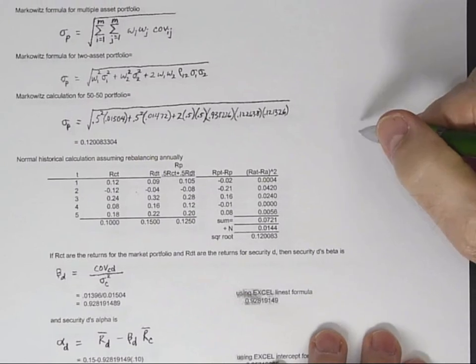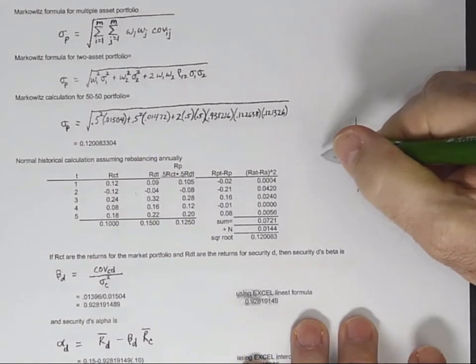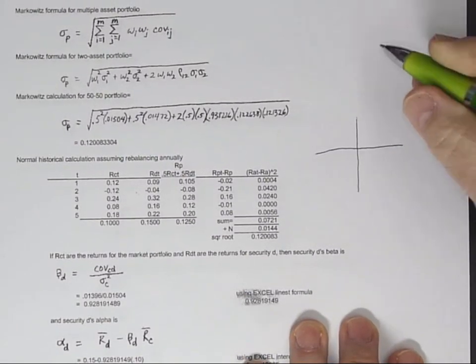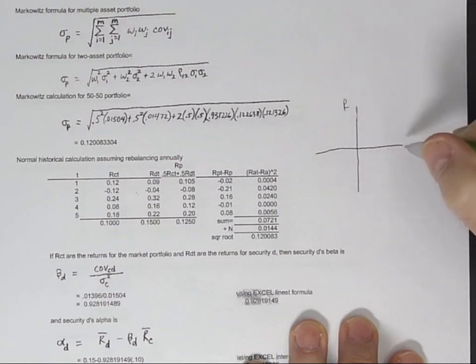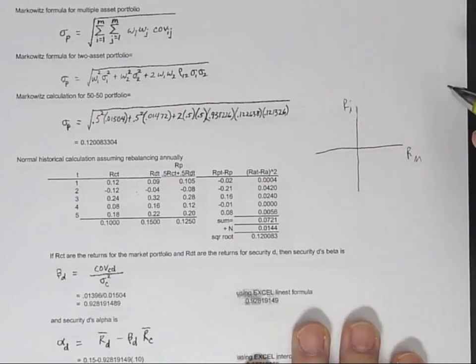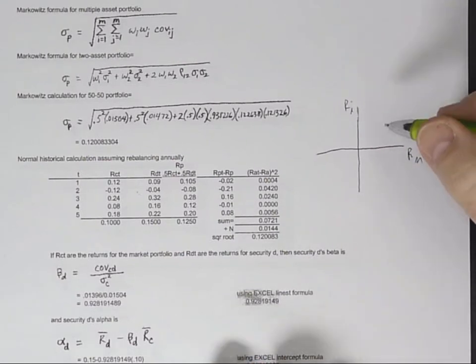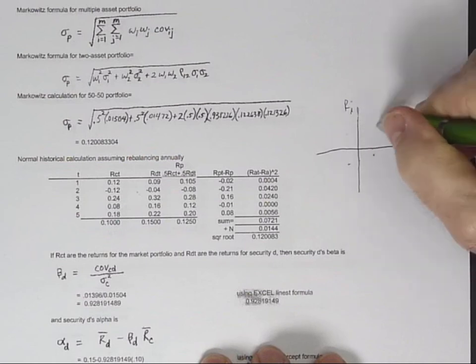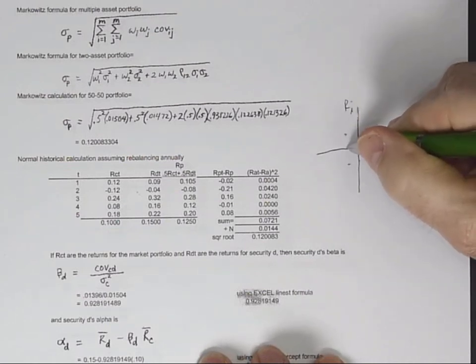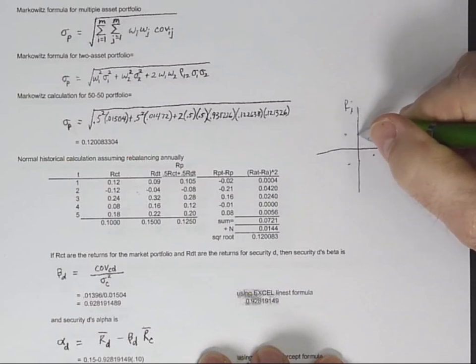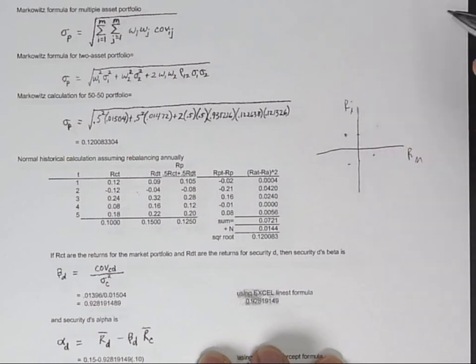Well, when we plot the return to a security versus the return to the market, so I'll just call this I and that M. When we plot these things like this, so this is the return of 1 year of the market would be this much, and the return of the security this much. We plot that point.